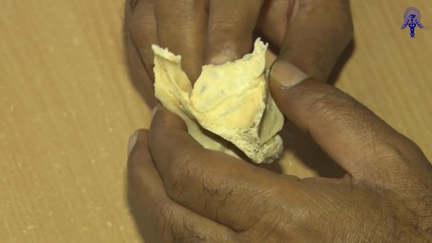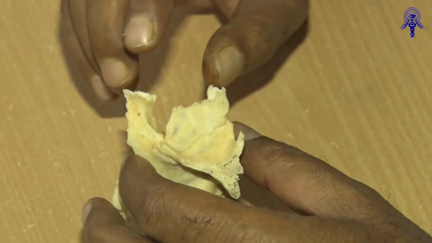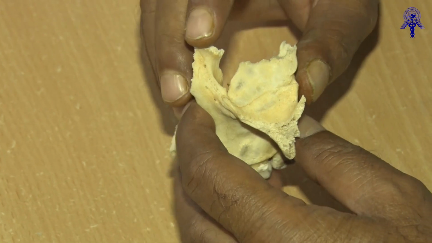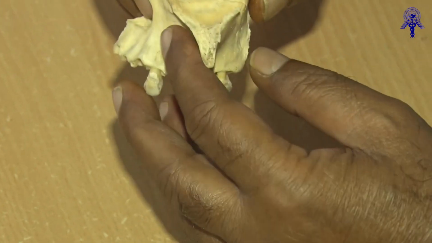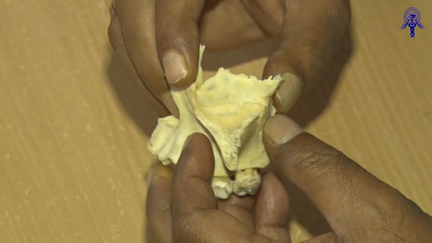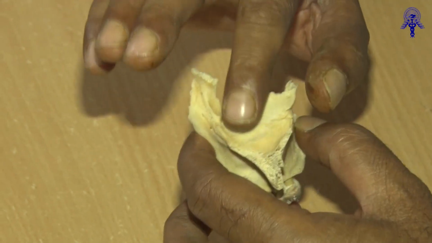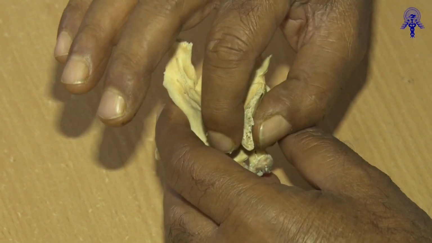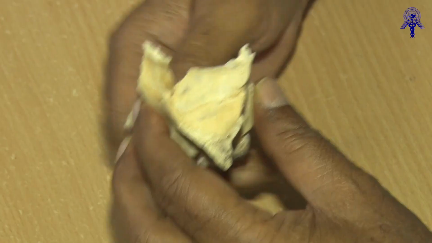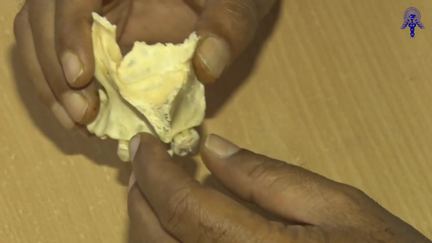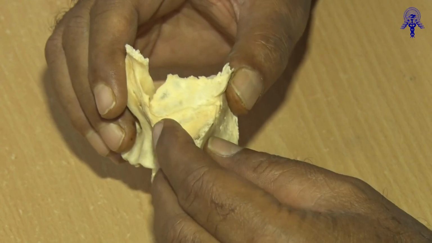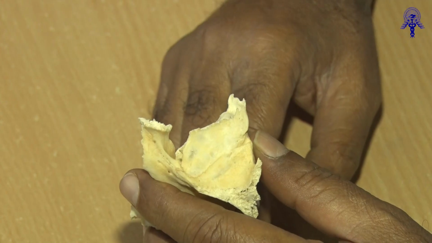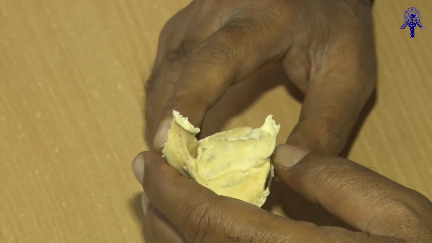Pneumatic bone, and it has 4 surfaces and 4 processes. The anterior or anterolateral, posterior, medial surface and superior or orbital surface. 4 processes: frontal process, zygomatic process, alveolar process and palatine process. The frontal process, zygomatic process on the lateral side, so it is of the left side of the maxilla.